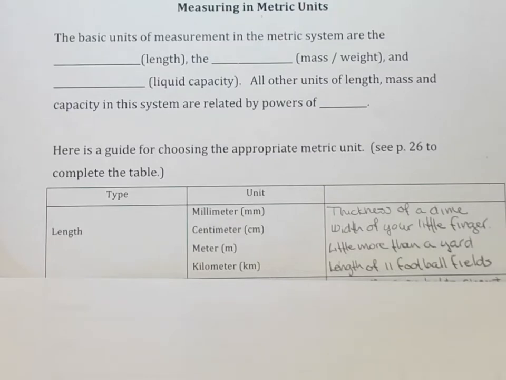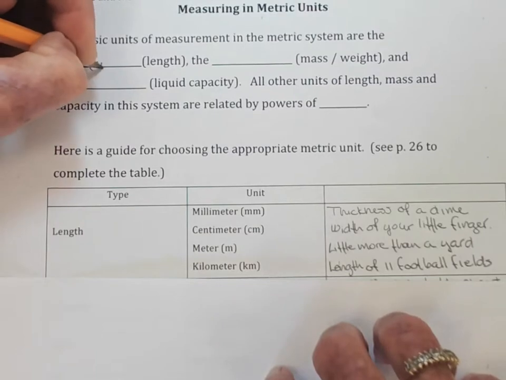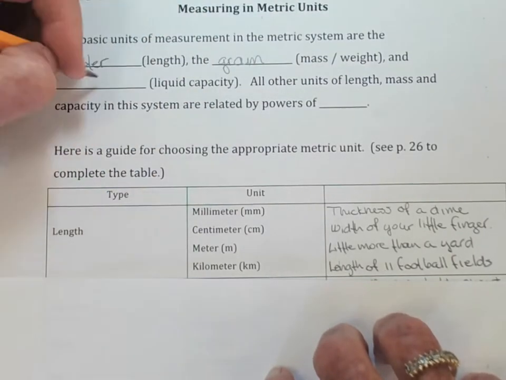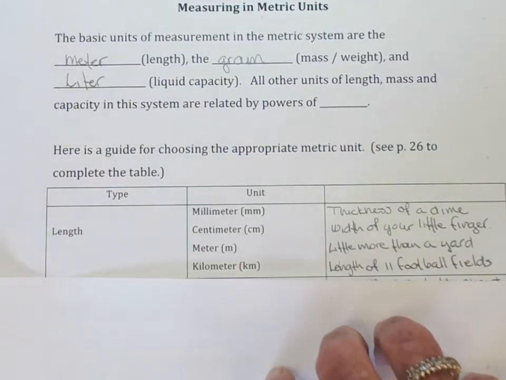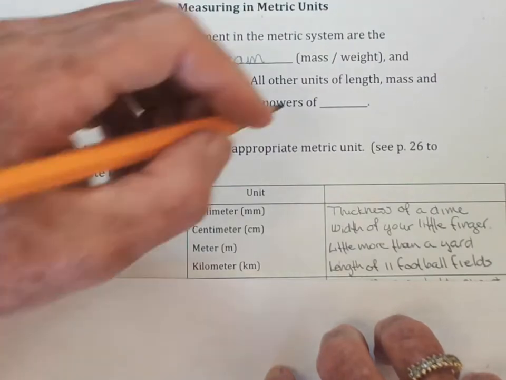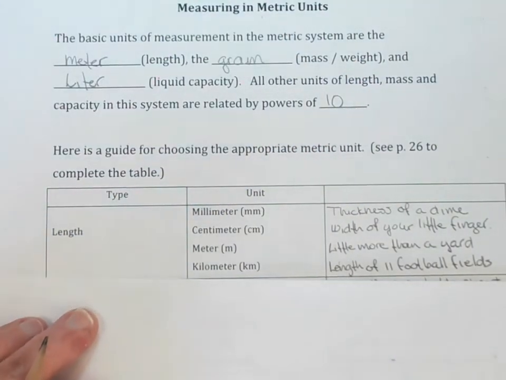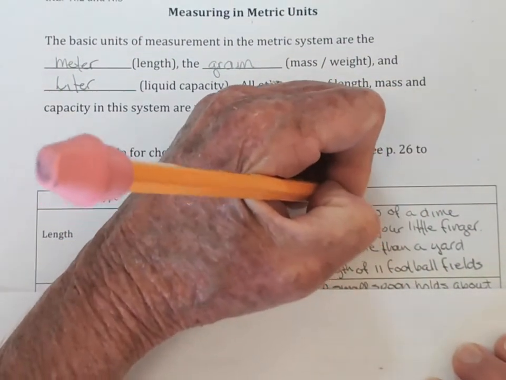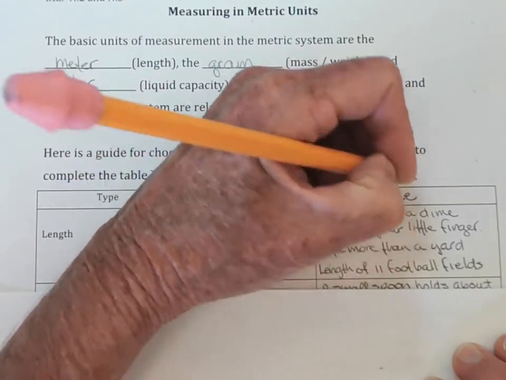Okay, the basic units of measurement in the metric system are the meter for length, the gram for mass or weight, and the liter for liquid capacity. All other units of length, mass, and capacity in the system are related by powers of 10. I'm just going to give you a few reference points so you can get an idea when they're talking about metric units, what it looks like.